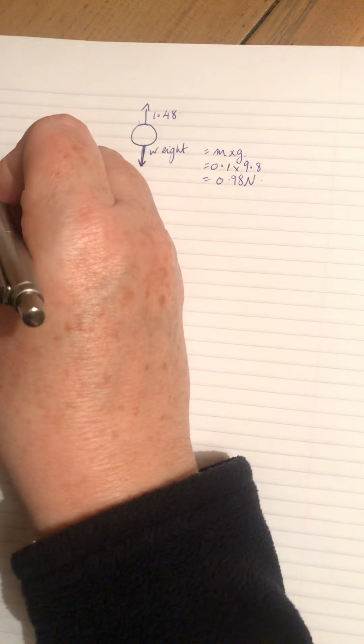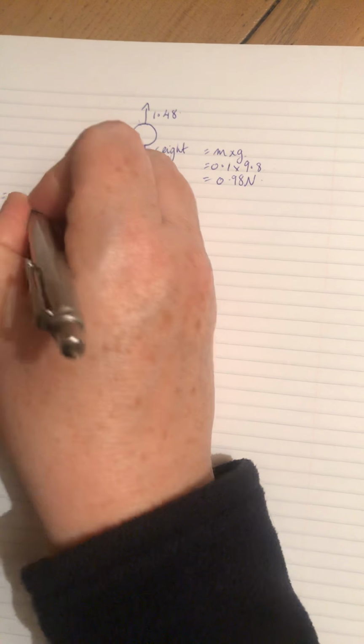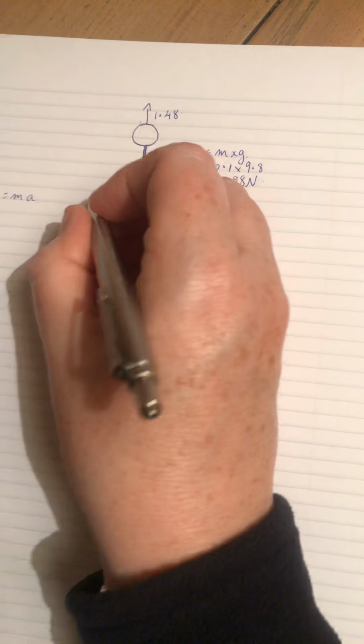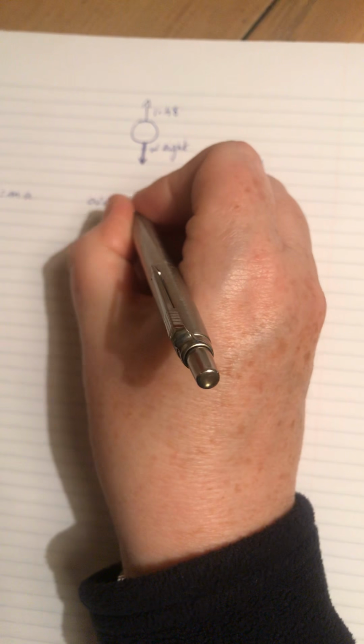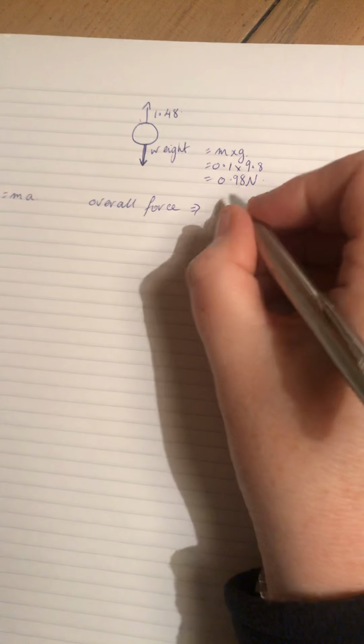Now, if the ball speed was 10 meters per second on impact, find the depth with which the ball will penetrate the ground. Okay, well, we need acceleration. We need a few things. Well, let's start looking at, if we say the force is equal to mass times acceleration. Okay, let's look at the overall force with which the ball hits the ground. Okay, so the resultant force.